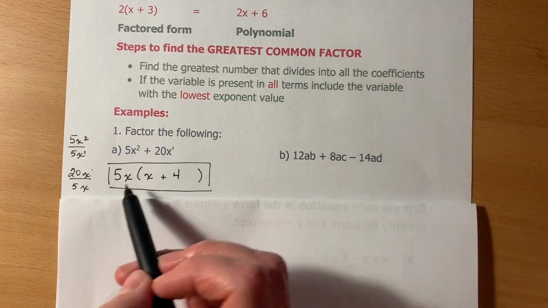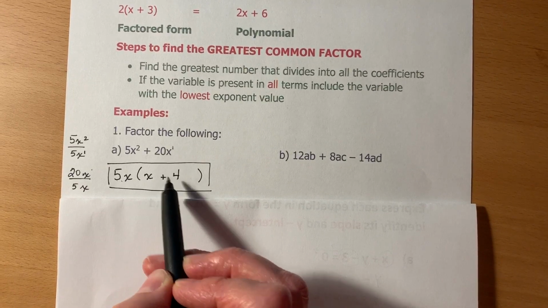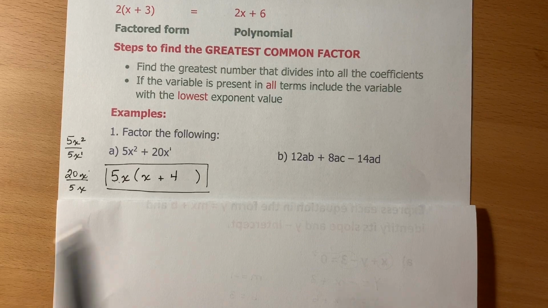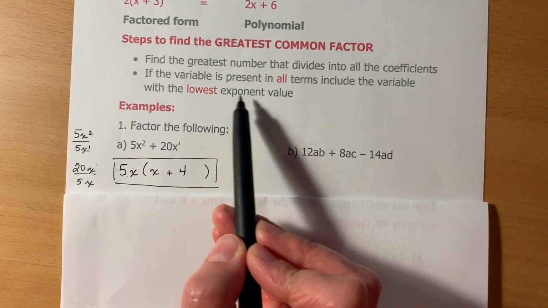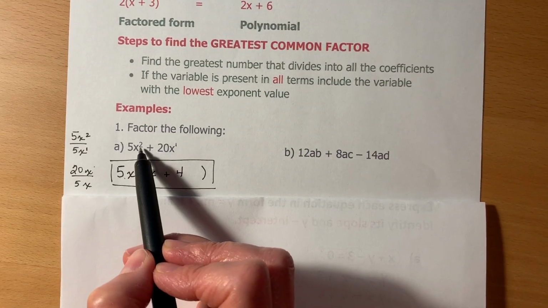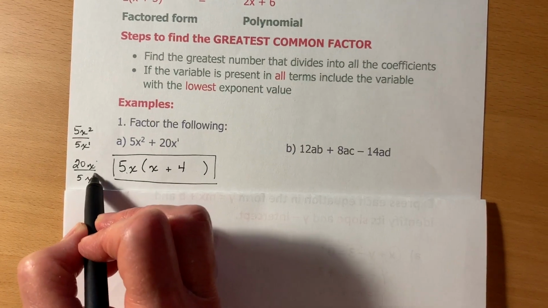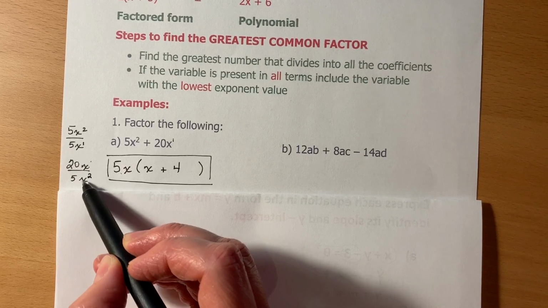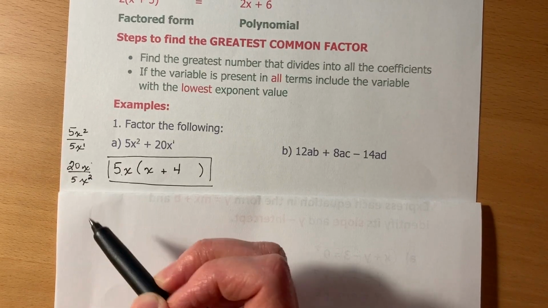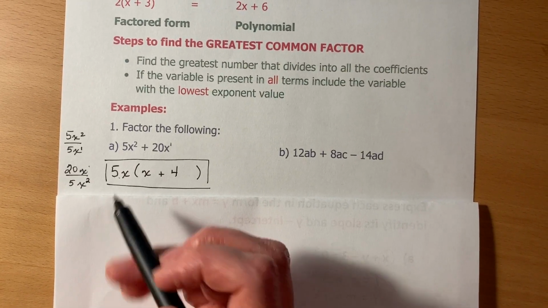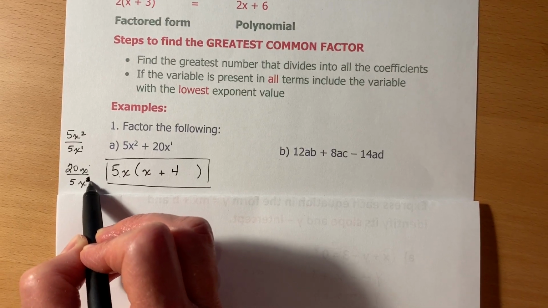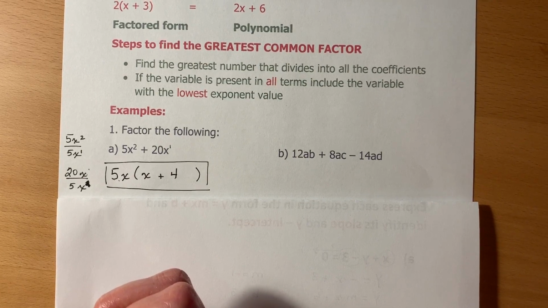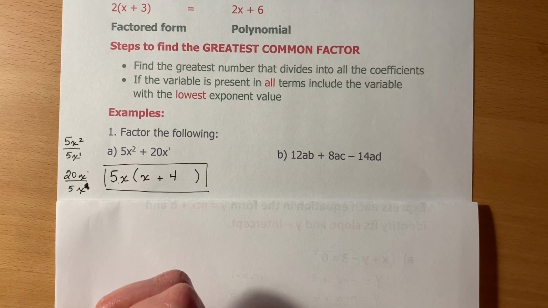I can always check that I'm right by expanding or multiplying, and I should get my answer back. The reason we include the one with the lowest exponent value is that if we included the largest exponent value and I had a 2 here, then when I'm subtracting exponents with the same base, I have 1 take away 2, which would give me negative 1. That is why you always include the lowest exponent value. Otherwise, you're going to end up with negative exponents.